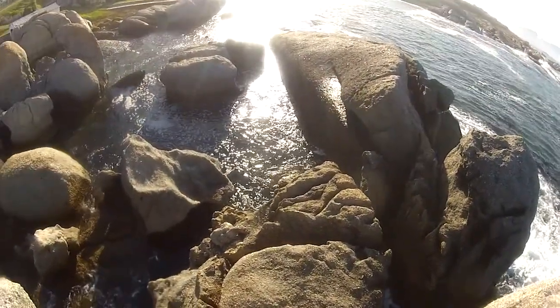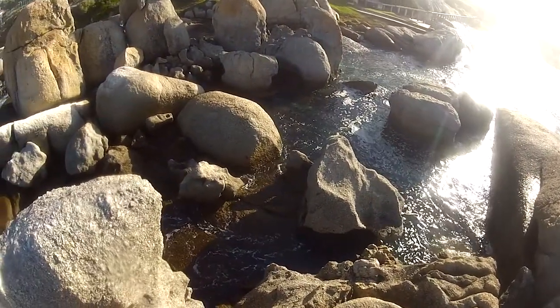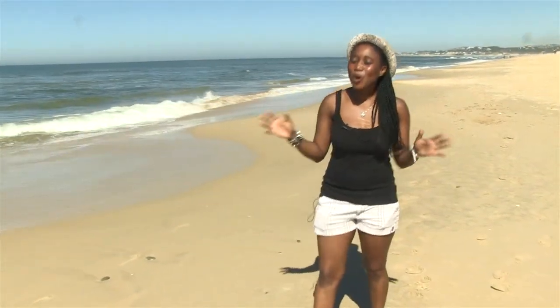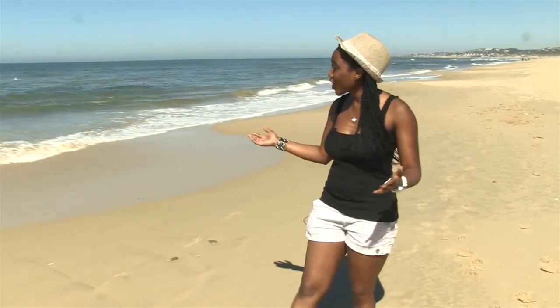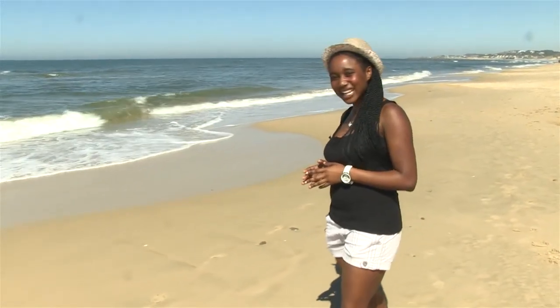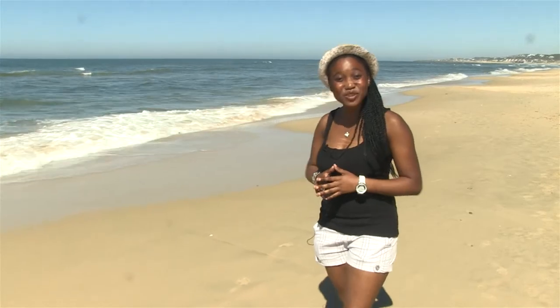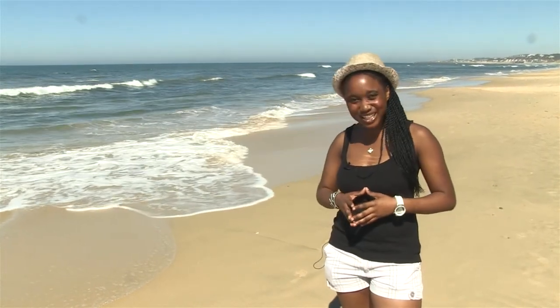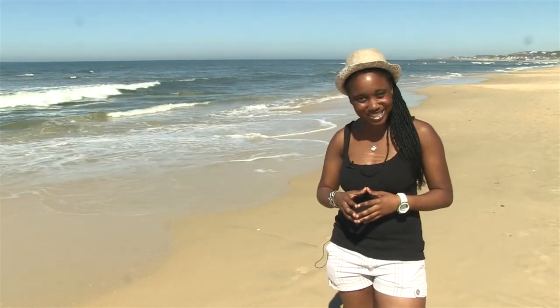Today, we are going to focus on 2 of these ecosystems, the rocky shores and the sandy shores. There is so much to be discovered by just walking along the beach, seeing what you can find, and understanding its role in the greater food web. My name is Enati, and I'm going to show you how wonderfully diverse and intricate our beachfront ecosystems are.